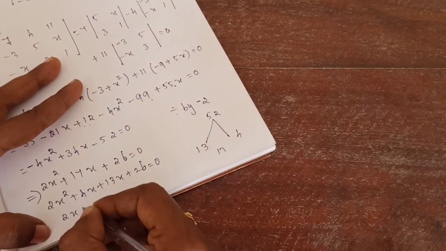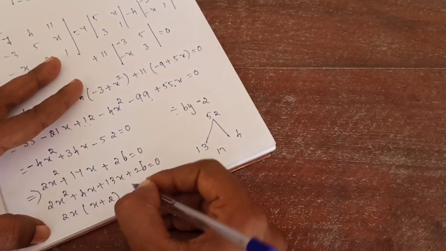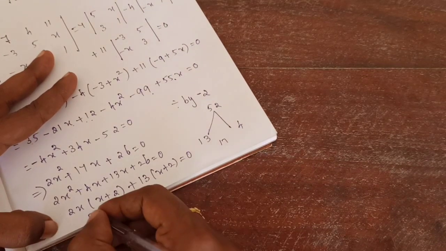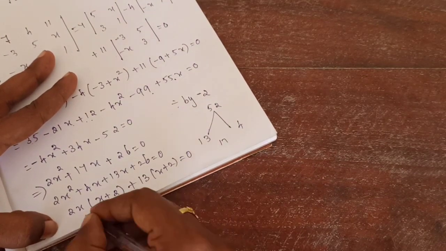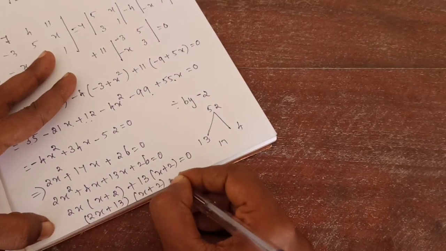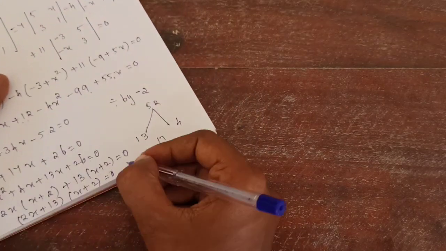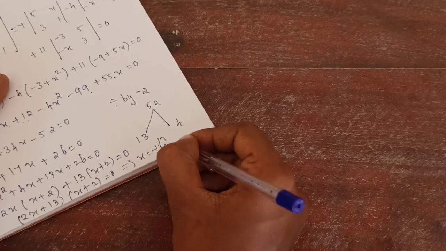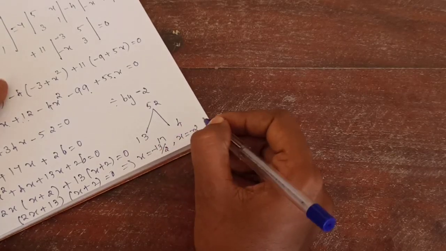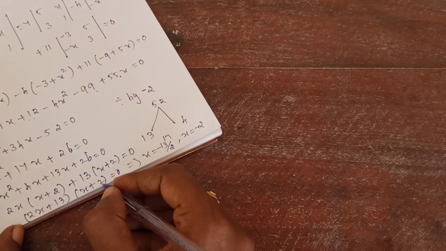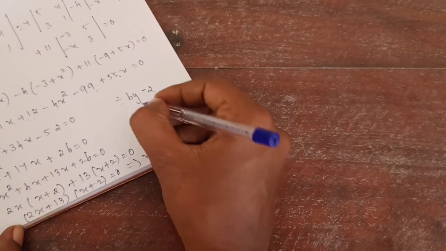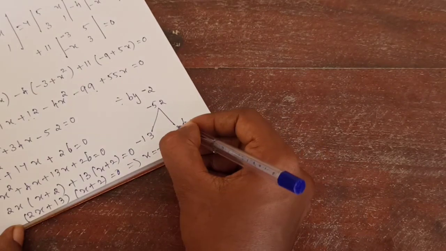So 2x is common, so you will get x plus 2. Then the same, plus 13 you will take outside. So x plus 2 is equal to 0, and 2x plus 13 is one value. Another one, x plus 2 is equal to 0. So what's the x value? x is equal to minus 13 by 2. Another one, x is equal to minus 2. Sorry, x is equal to 2. Okay, so here it is minus.